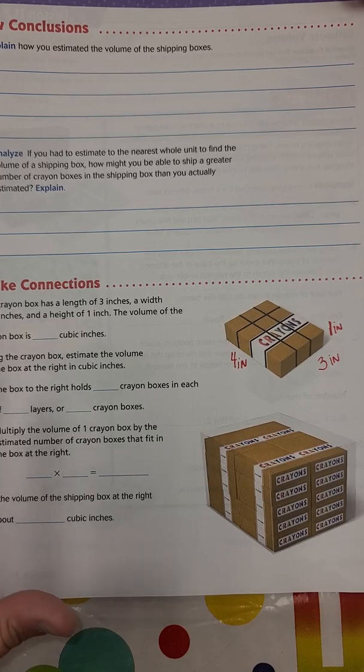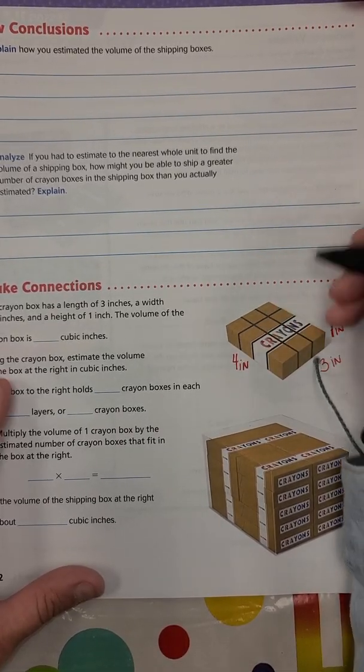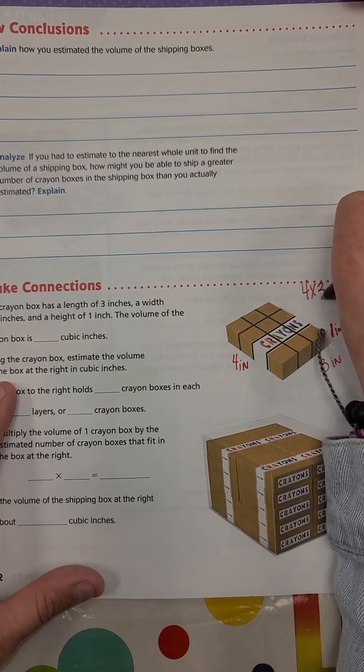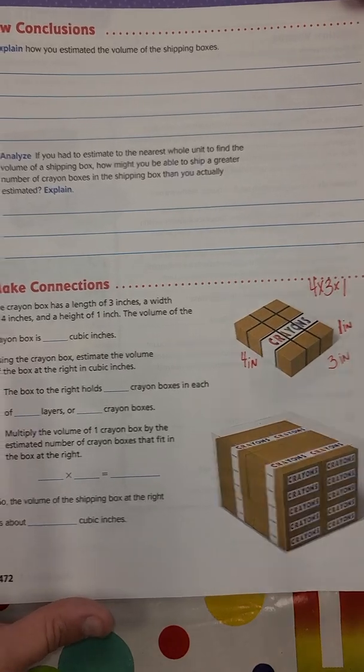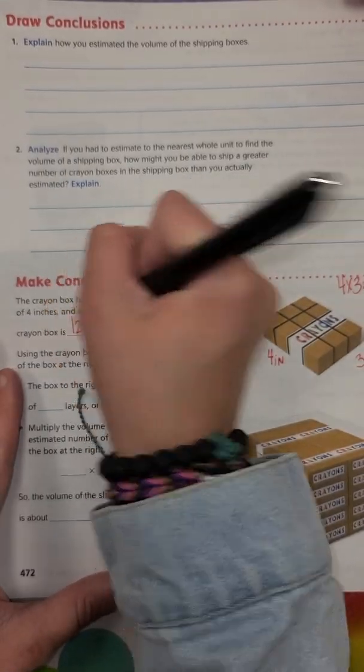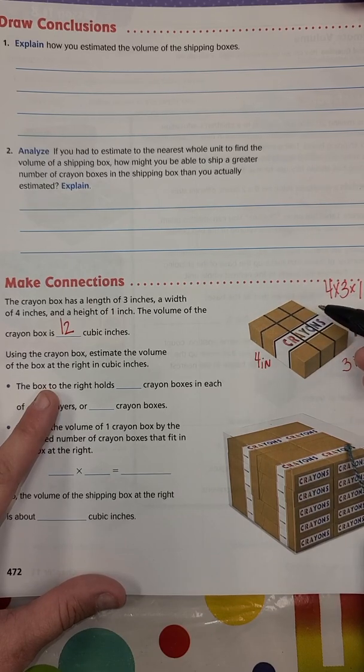Okay, so now let's go ahead and find the volume of this. Well, in order to find the volume, I have to say 4 times 3 times 1. I know that 4 times 3 is 12, times 1 would still be 12, so it would be 12 cubic inches. That would be the volume of one box of crayon.